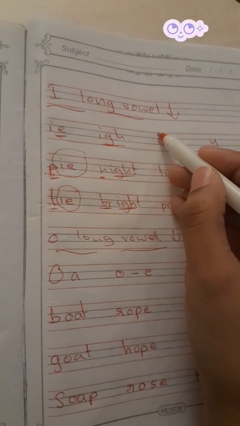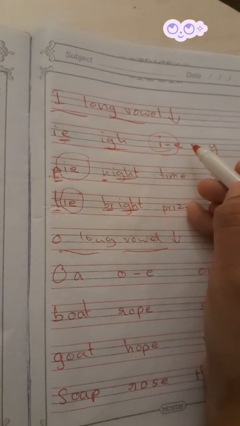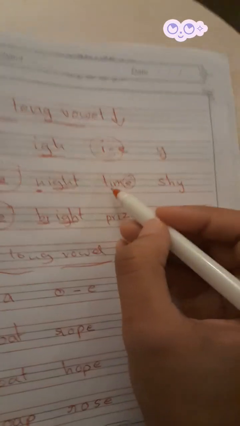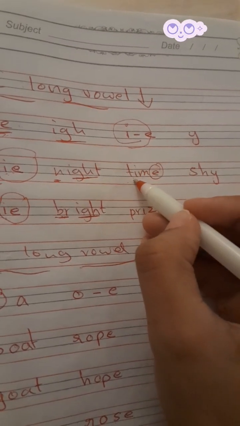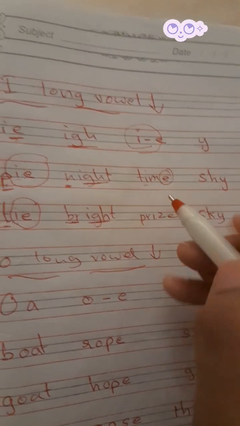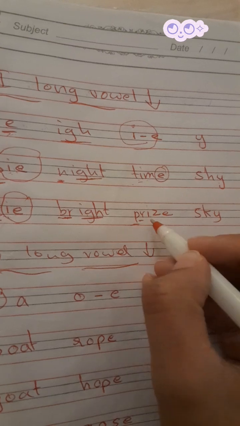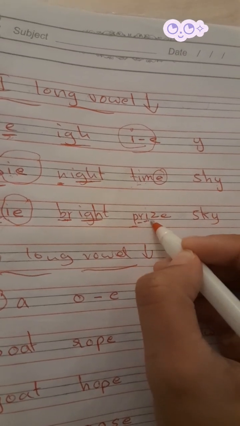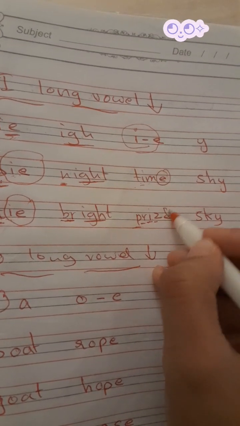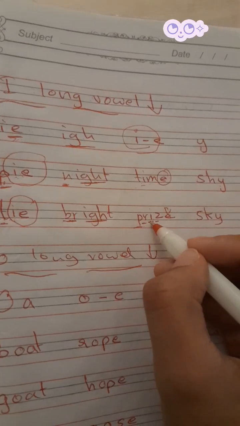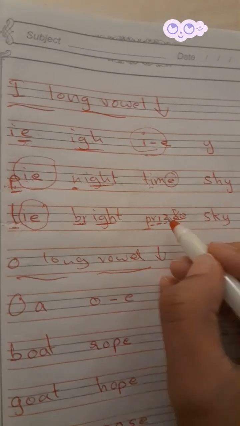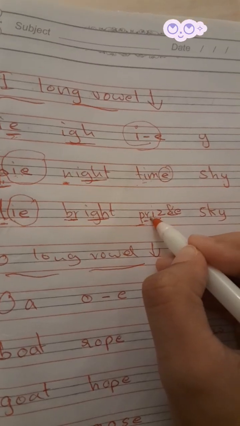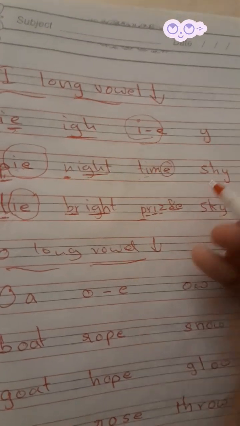Now let's see. I with the magic E means what? Means E is silent. Let's see. T-I-M-E, time. E is silent. P-R-I-Z-E. E is what? Silent. So P-R-I-Z-E, prize. E is there but it is silent.